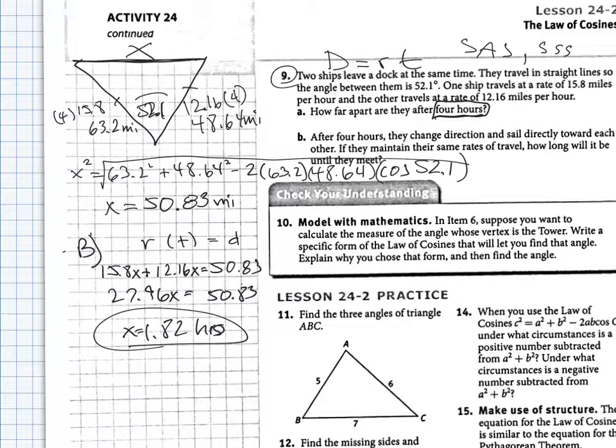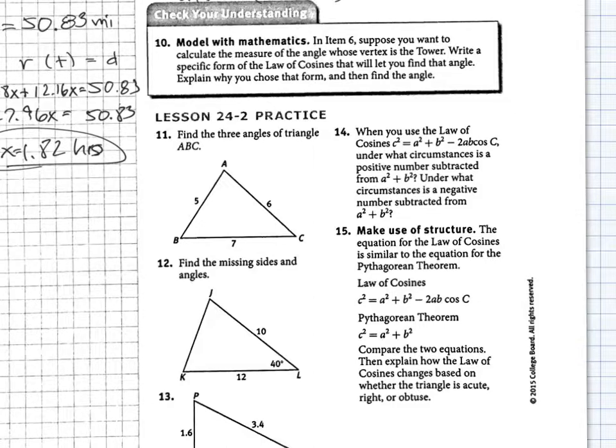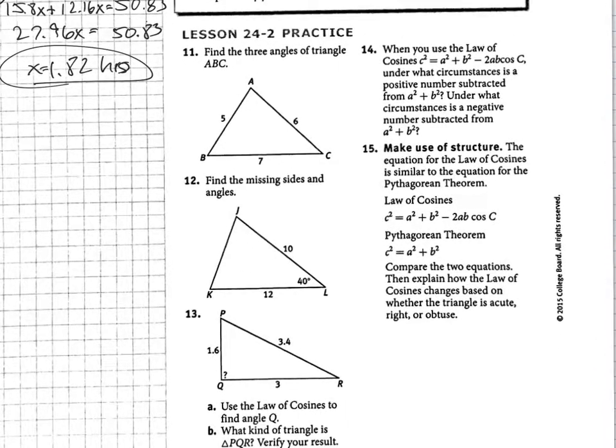Hopefully this helps you a little bit to catch up. The assignment is right here on page 328. The assignment is the pictures, 11, 12, and 13. So page 328, 11, 12, and 13.